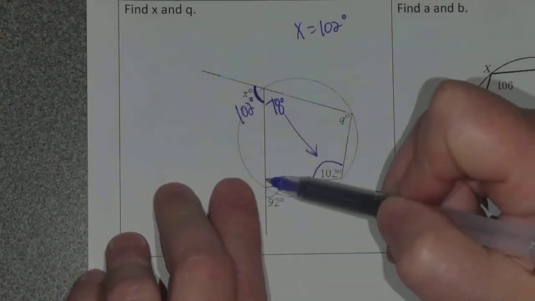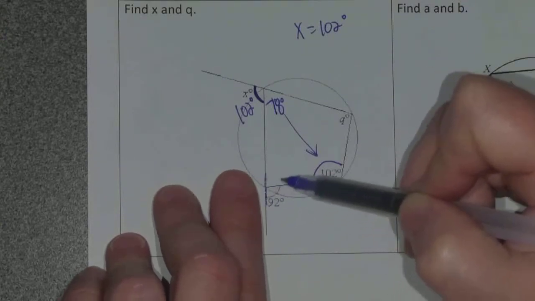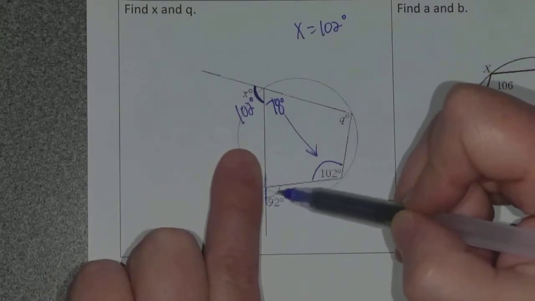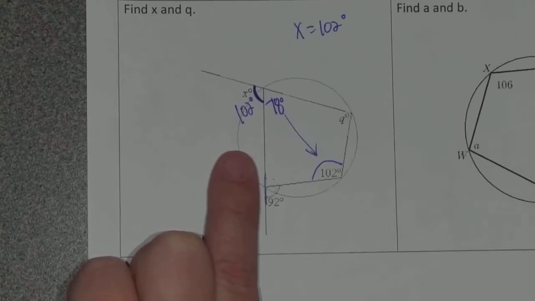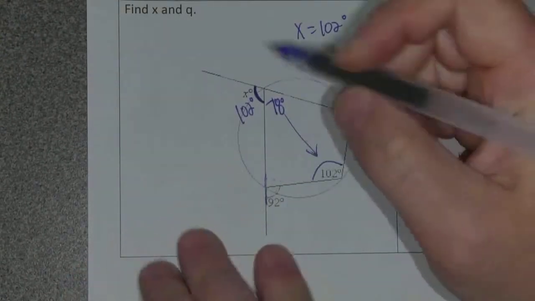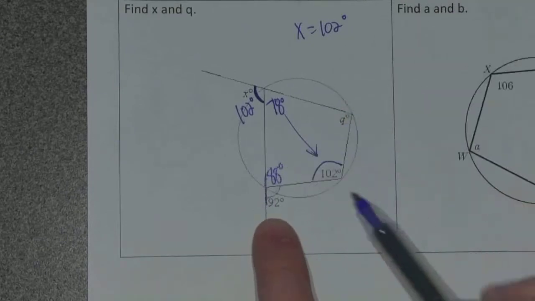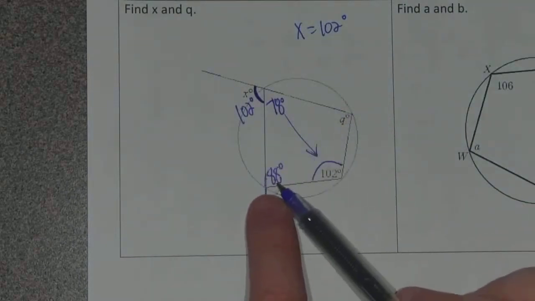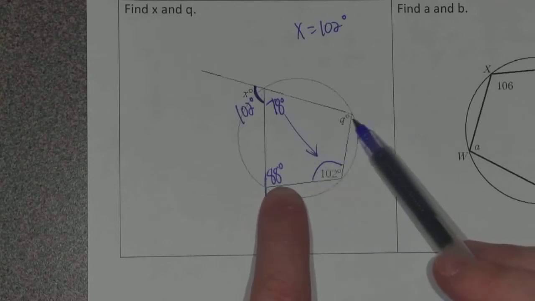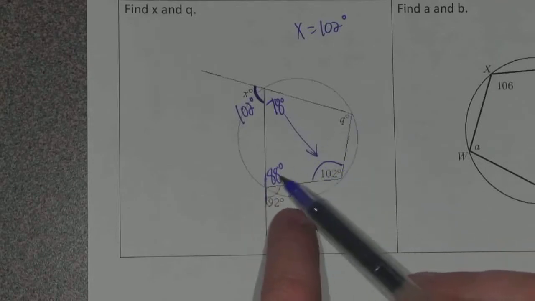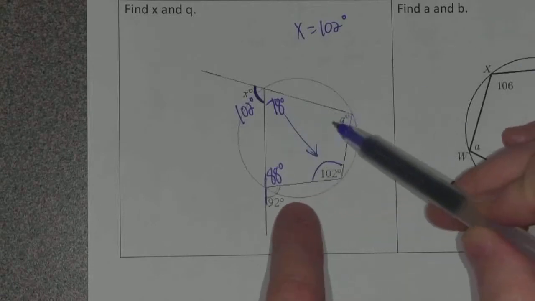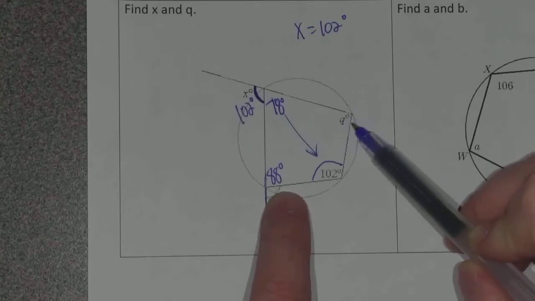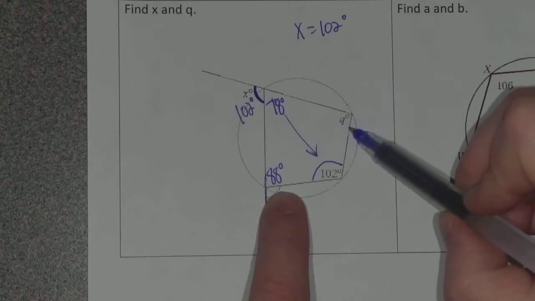Now this one right here, if this is 92 and this is on a straight line together, can I subtract 92 from 180 to get that inside angle? So what's that inside angle? 88. And then what do we know about, we could go opposite angles here. What do they have to add up to be? 180. Or you could use a rule that said all four angles in a quadrilateral add up to 360. It should be the same answer either direction. But what do you get right here? 92.